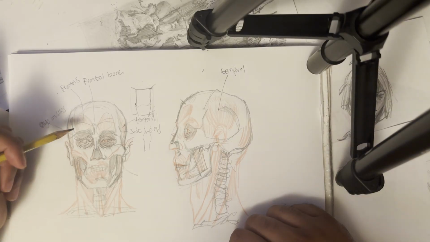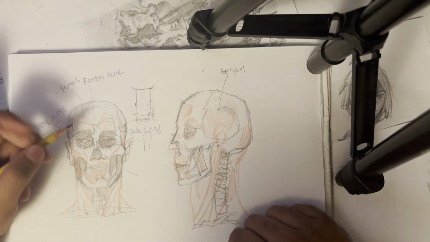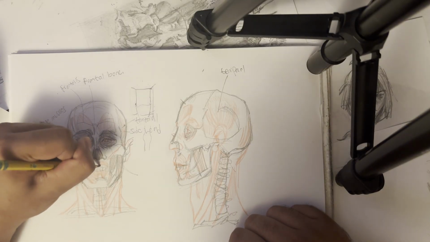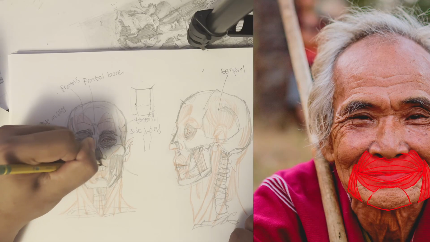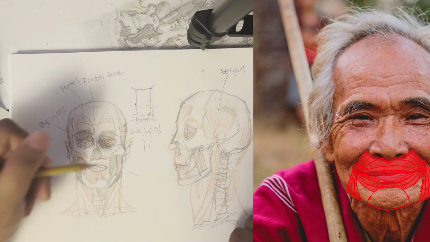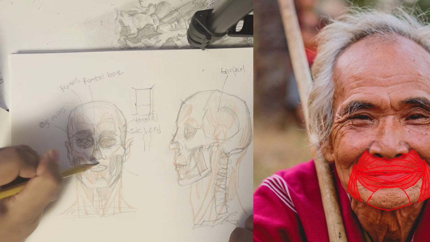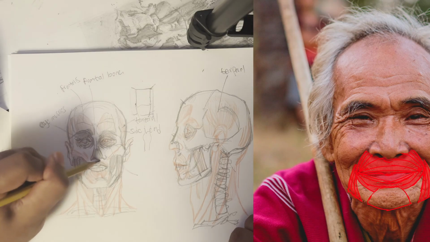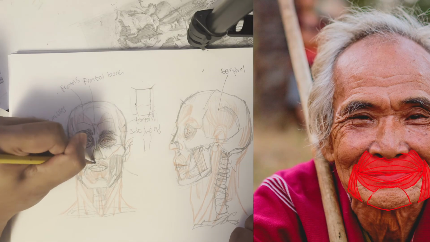Then the next part is the mouth muscles. So this would be the top lip and the bottom lip. They both have a very similar shape that radiates from the center, basically. I'm going to add that little dimple that people have. So it basically looks like this.